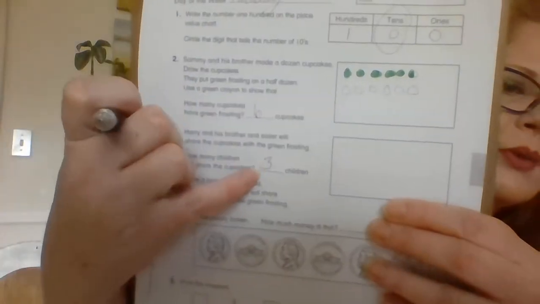All right, so Harry, his brother, and his sister. So how many people is that? Okay, so we have 3. So how many children will share the cupcakes? See, I put a 3 on this line because Harry, his brother, and his sister, that's 3 children.